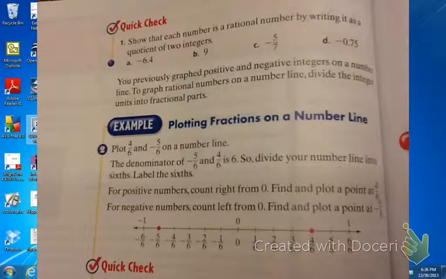Okay, look at the top of page 214. Pause this and do that quick check. Do A, B, C, and D, and then hit play when you're ready to check. All right, so it asks you to show that each number is a rational number by writing it as a quotient of two integers.